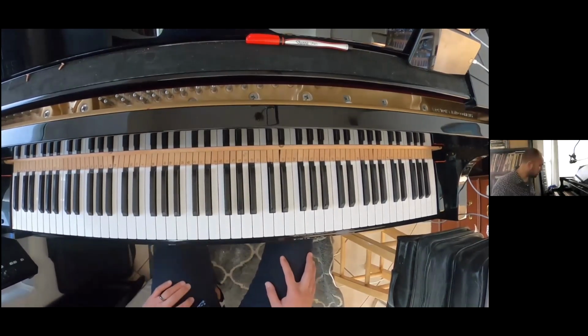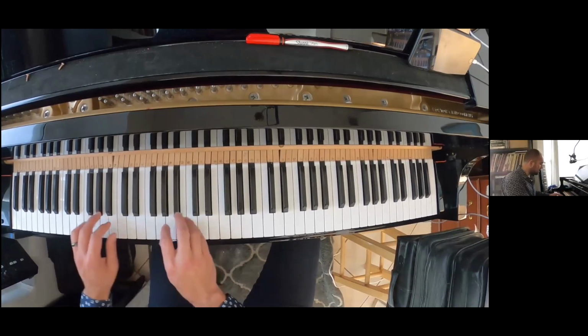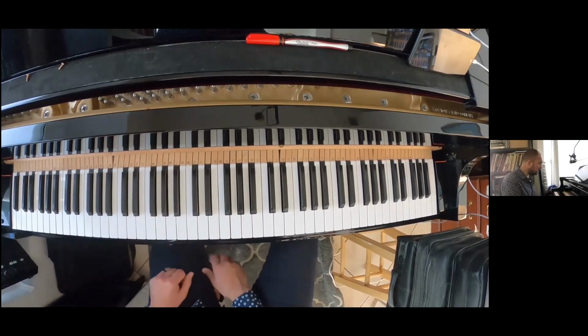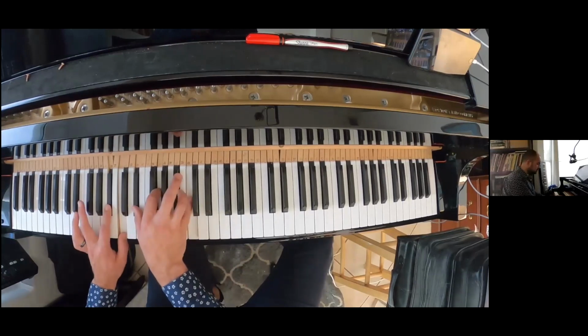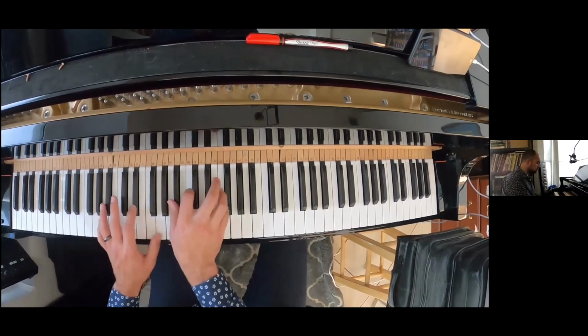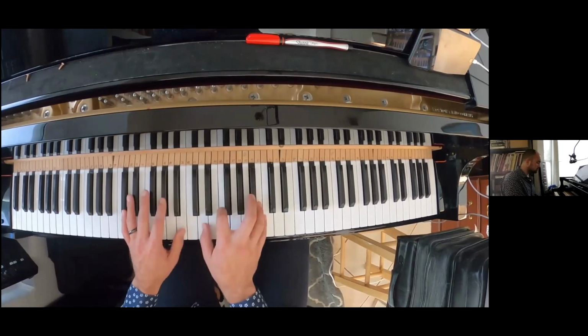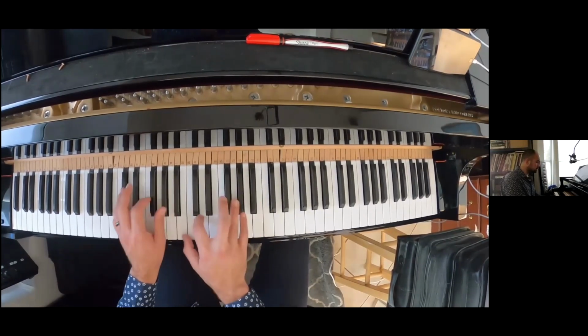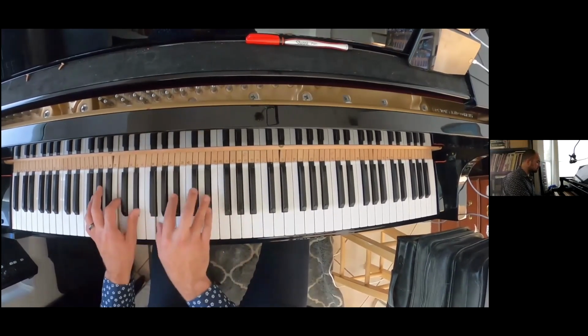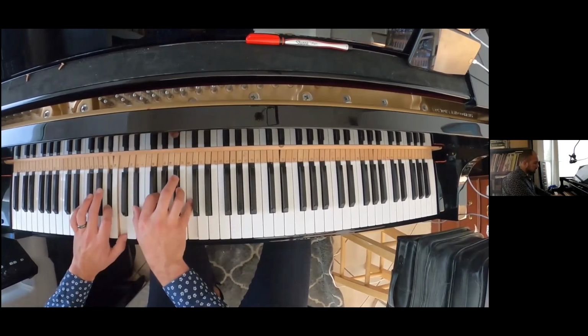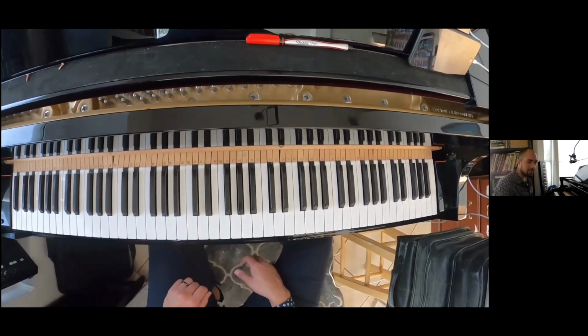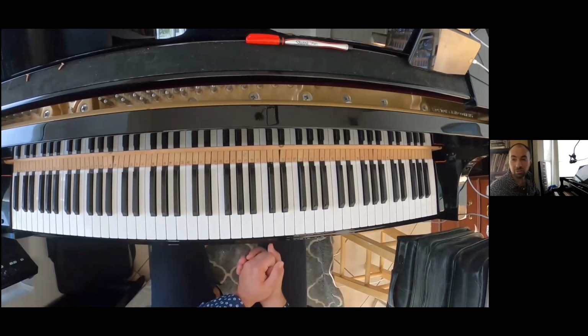Excellent. Okay, so that was the minor sixth, and then we did the George Shearing, and we did the George Shearing drop 2. I think we did. And so then that's the minor 7. So then now we switch to the minor 6.